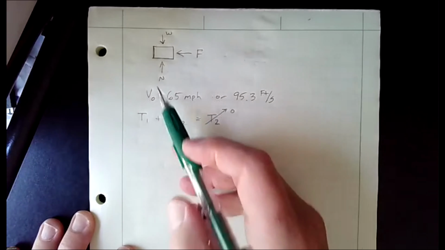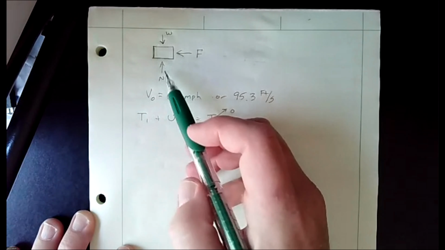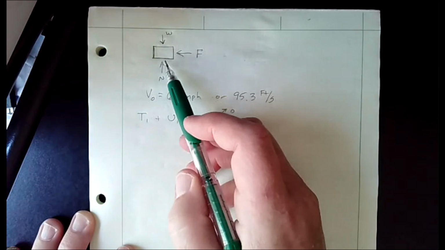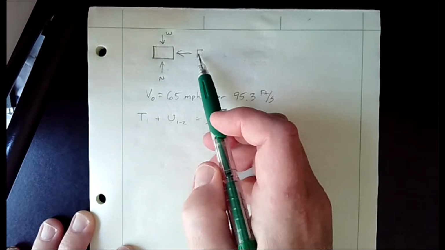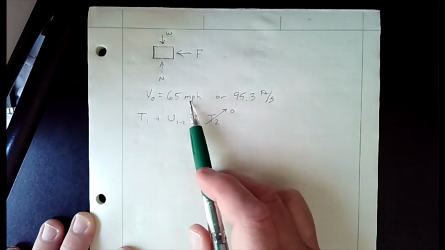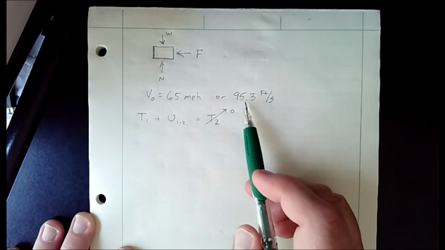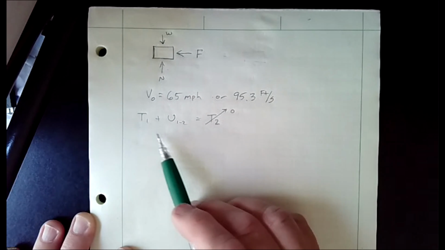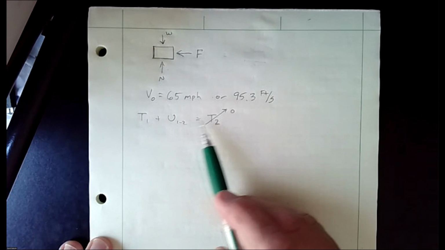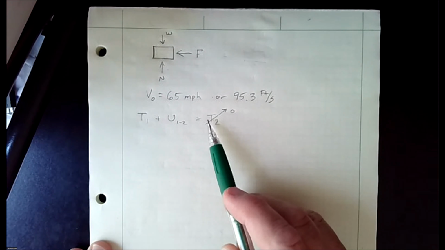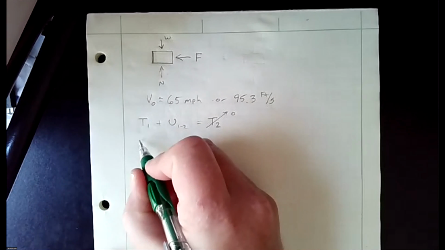So here's our object. We know that the weight and the normal force, since they're perpendicular to the direction, do no work. So really it's only the force times its distance. The initial velocity is 65, which converts to 95.3 feet per second. We know that T1 plus U1 to 2 essentially equals 0. So first off, let's figure out what T1 is.